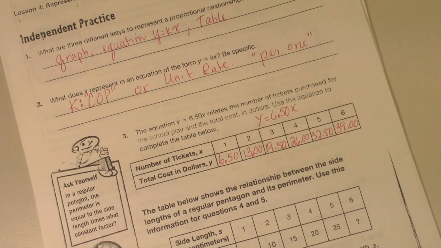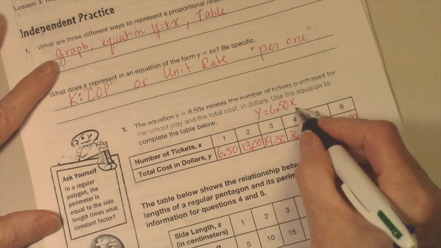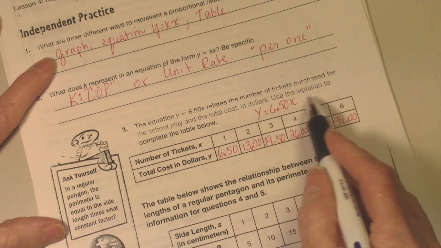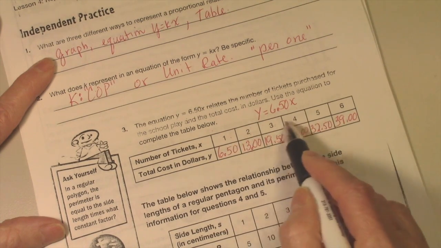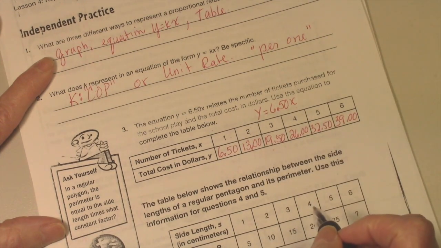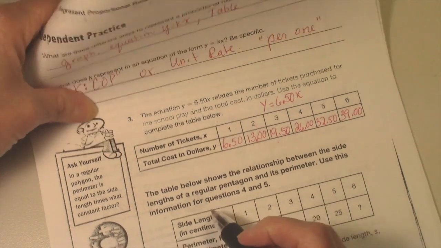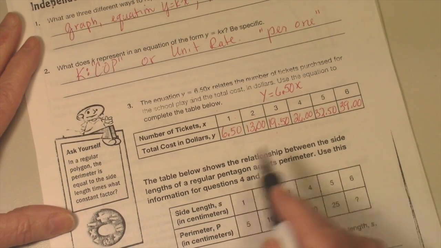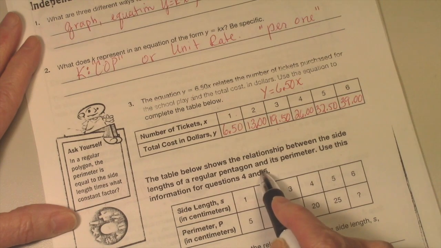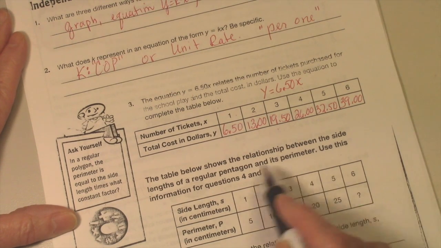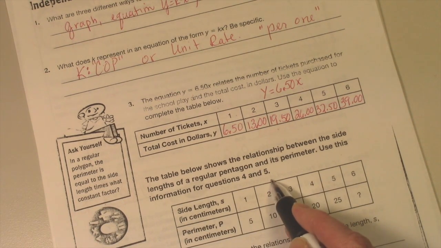Okay, so filling it out, using your equation and substituting for x, these numbers, you get the total cost. The table below shows the relationship between the side lengths of a regular pentagon and its perimeter. Use this information for questions 4 and 5.